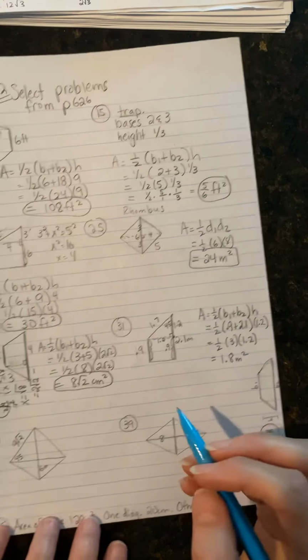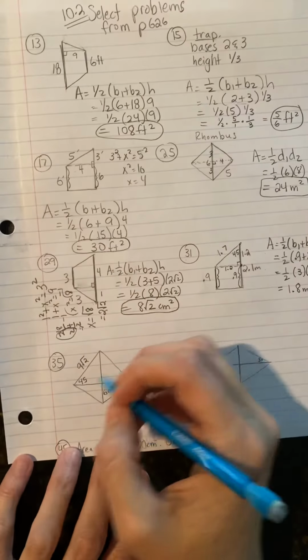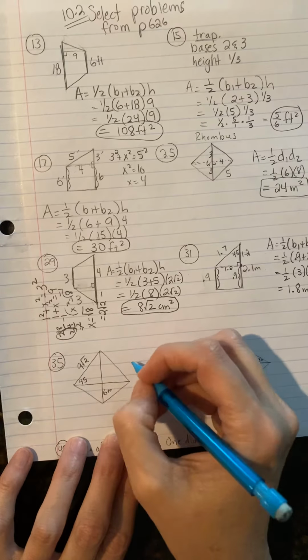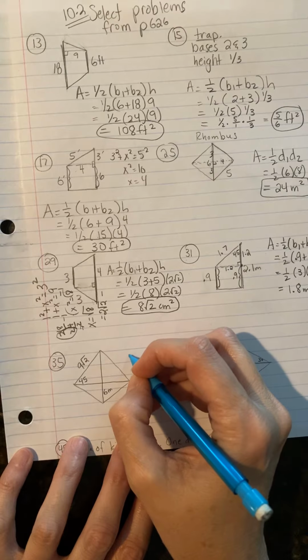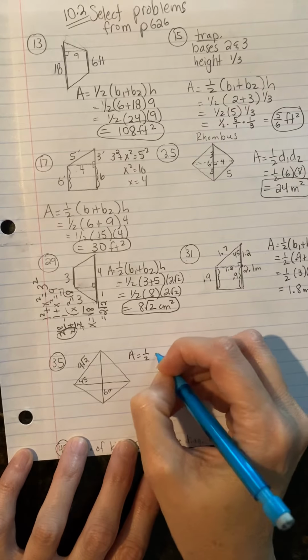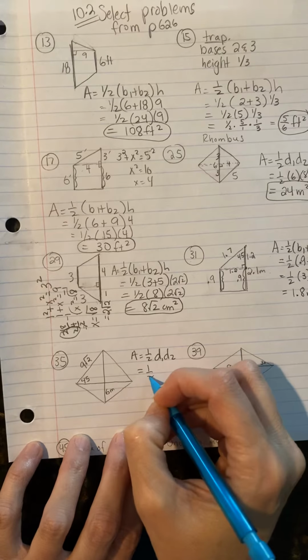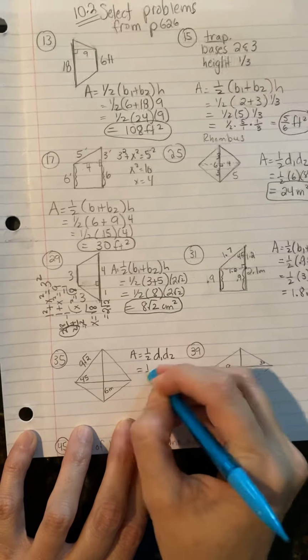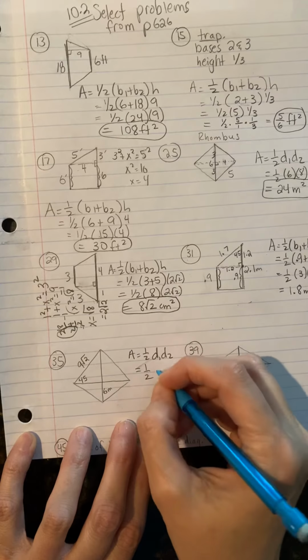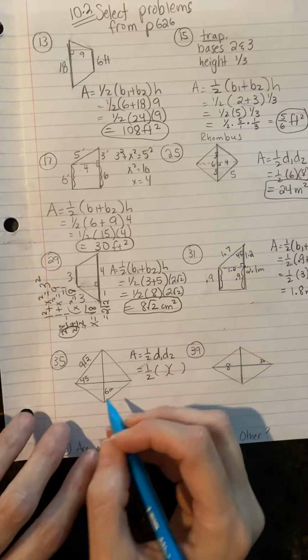Okay, number 35. I picked that one. So it is a kite problem. It's kind of a short, squatty kite. This is 1/2 diagonal 1 times diagonal 2. We don't have any of the diagonals, not either one of them. So we have some work to do to get the diagonals.